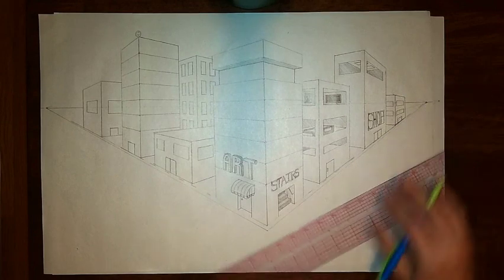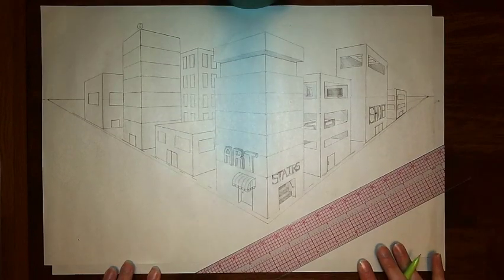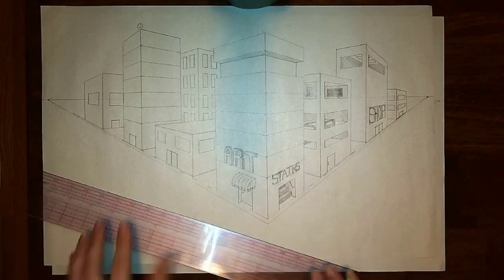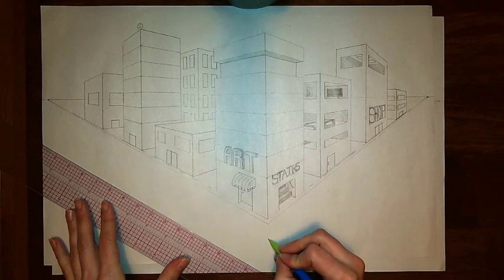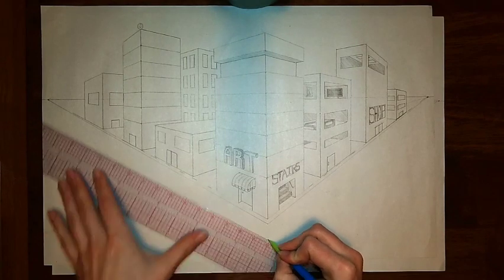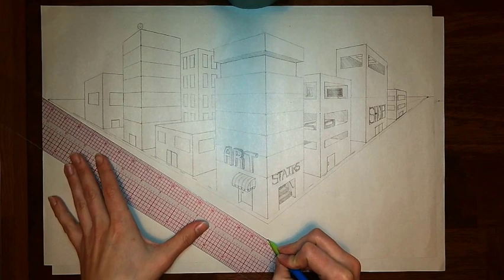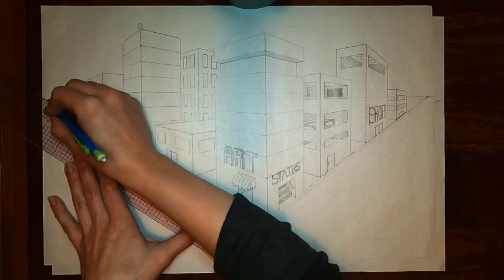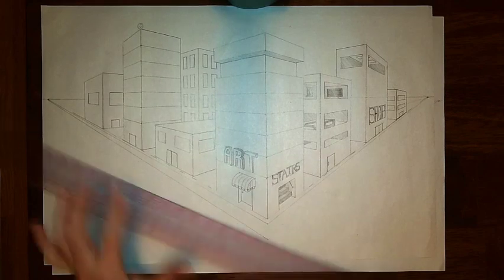Now, there are many ways to make sidewalks. I just like to make the marks first. Sometimes people do a vertical line like you would for the building, and then erase the vertical line. Here I'm just going to make marks. So I'm going to take this mark back to the left side and back to the right vanishing point.